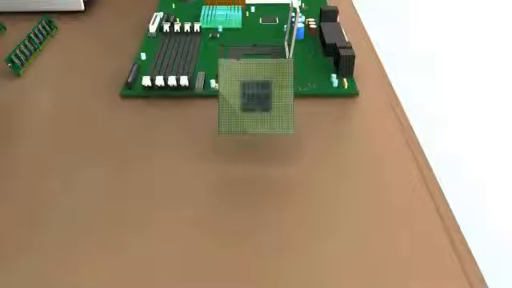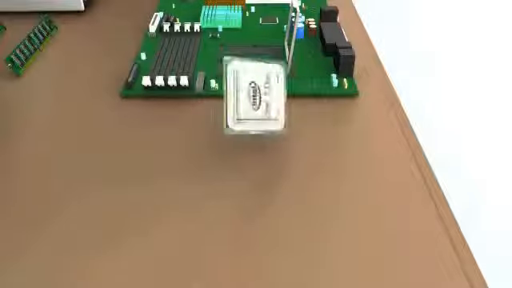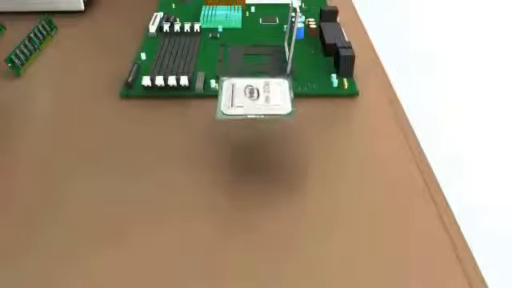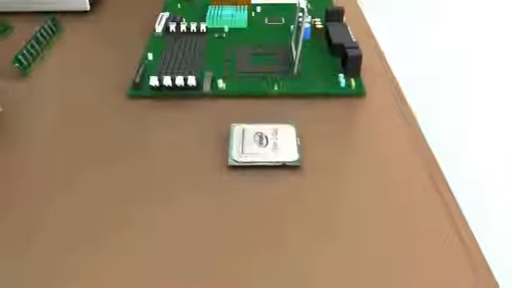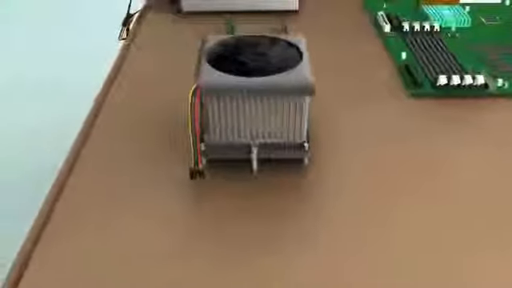Based on your need and cost that you can afford, there are many kinds of processors available in the market: Core 2 Duo, Core 2 Quad, Core 2 Extreme, Core i3, i5, i7, of which Core i7 is the latest.